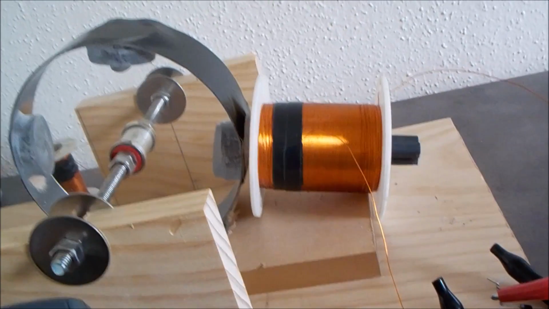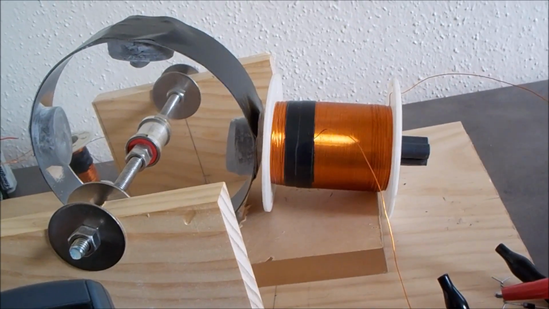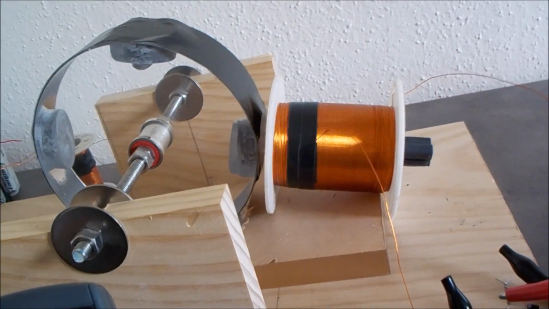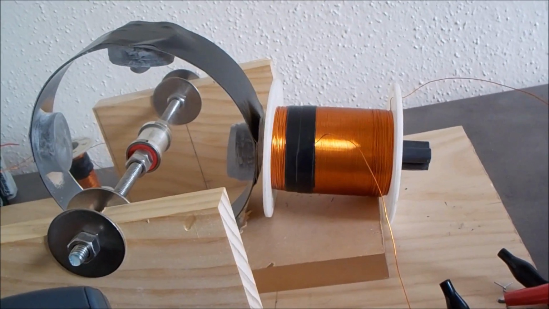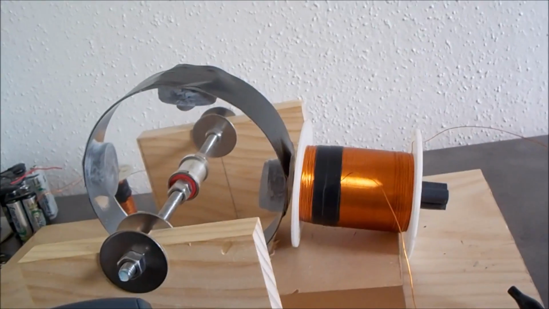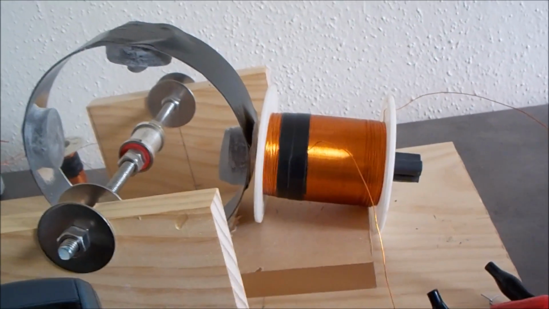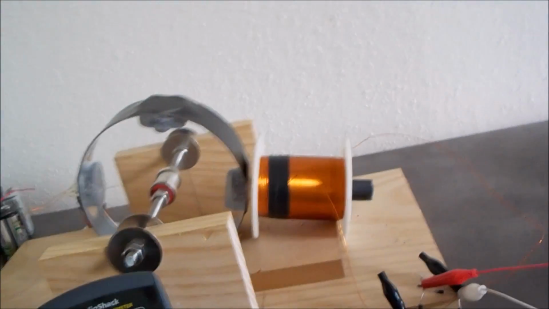I'm going to probably divide this up into a series of videos because it's a lot of information. It's not hard to understand, but I'm going to attempt to explain this in layman's terms that anybody can understand.